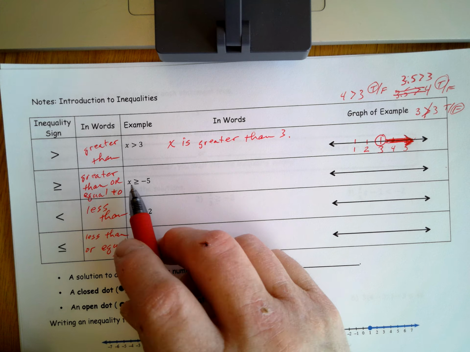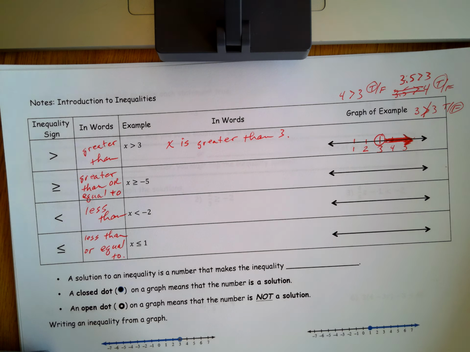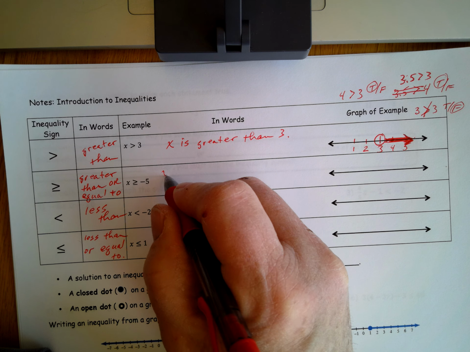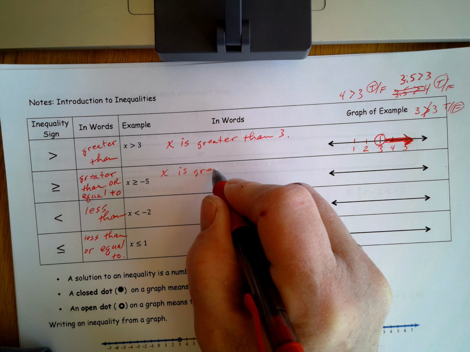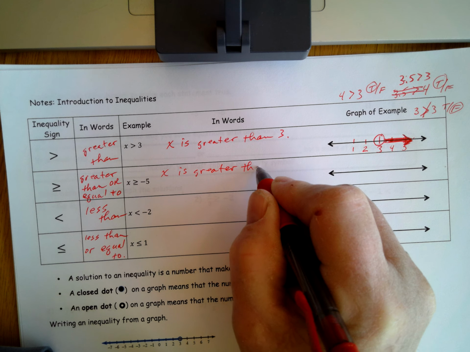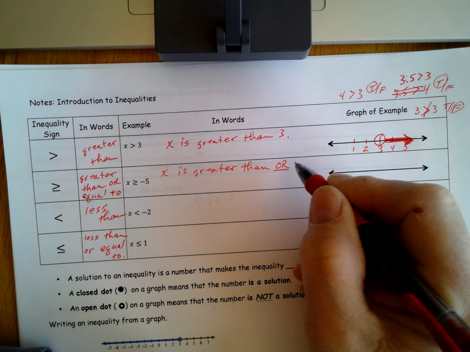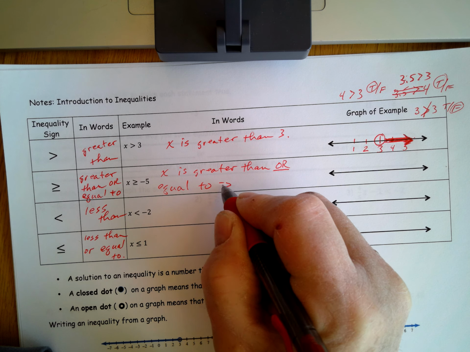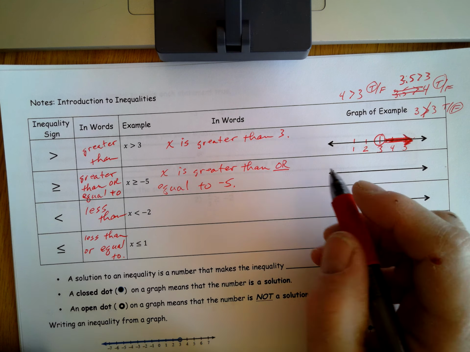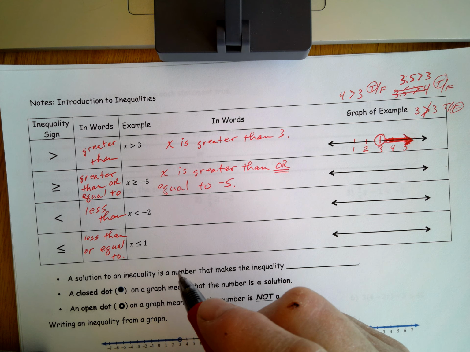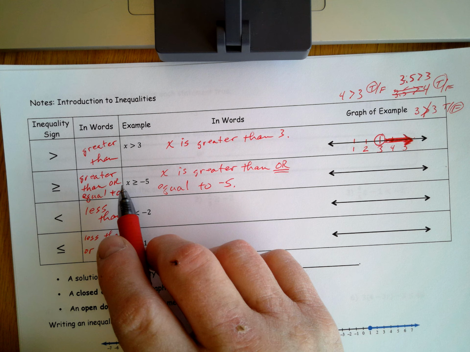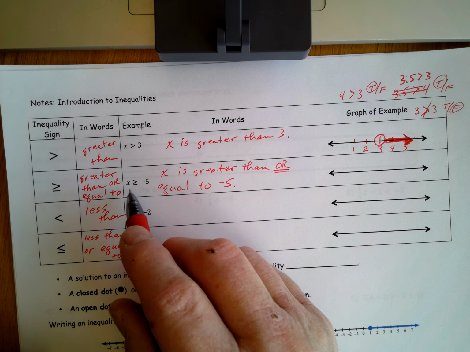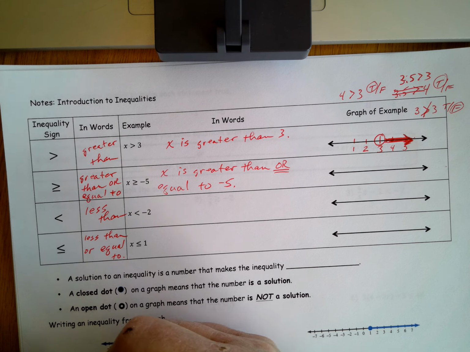All right, let's look at the next one. x is greater than or equal to -5. I underlined or because that's important. This has 2 conditions. The number either can be greater than -5, that would make it true, or it can be equal to -5, that would make it true.